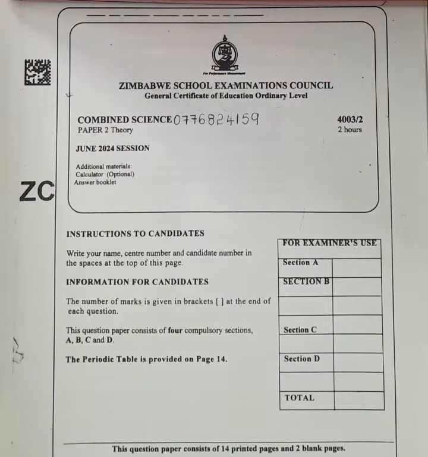Ladies and gentlemen, welcome to our video tutorial on Zimsec O-Level Combined Science Paper 2 that was written in June 2024. In this tutorial, we'll be going over the most recent questions from Combined Science Paper 2, June 2024, and breaking them down step by step. If you are preparing for your Combined Science exam in November 2024, this tutorial is perfect for you. We'll be covering all sections A to D, but in series.